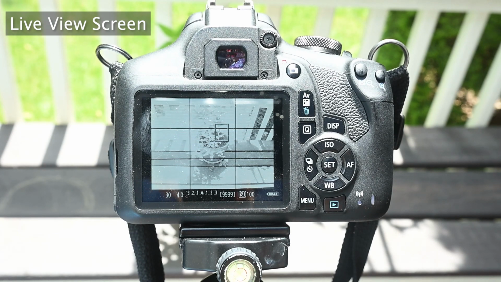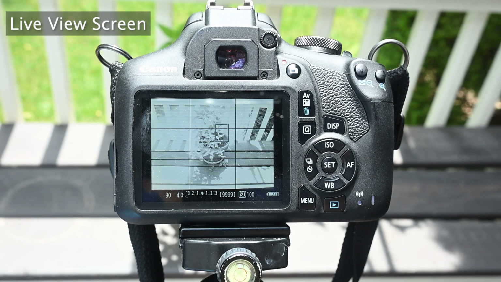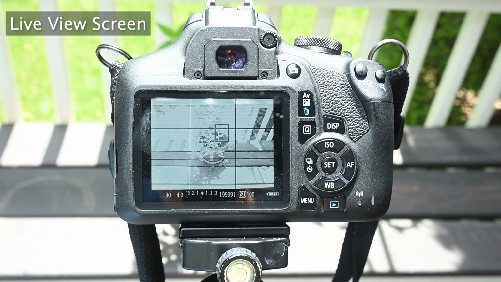Right now, my LCD screen is very, very bright, and it's because it's reflecting the exposure settings that I have just created for this image.